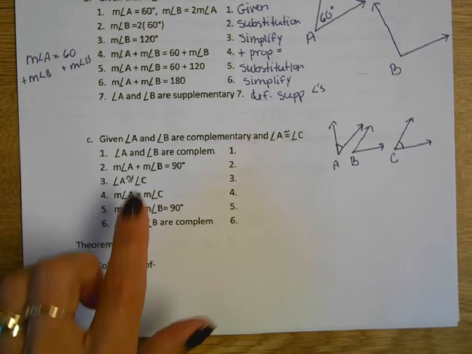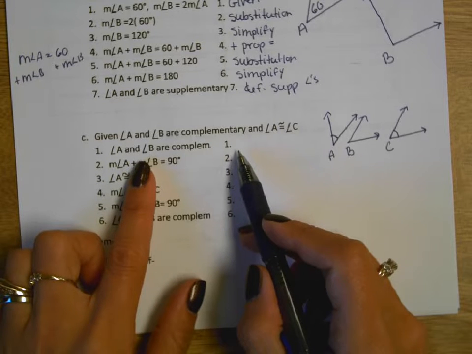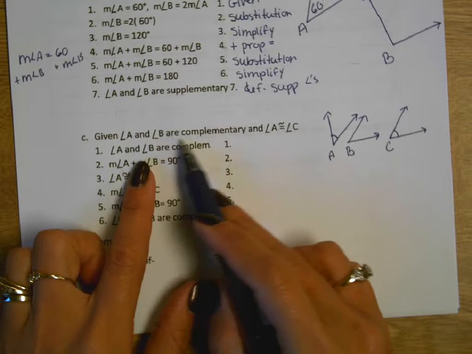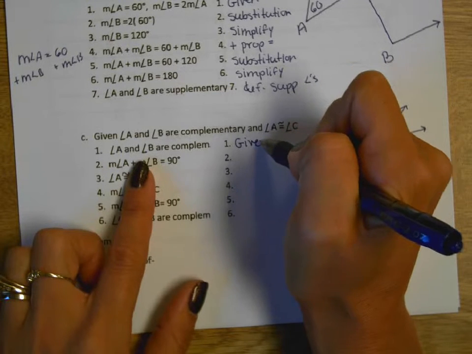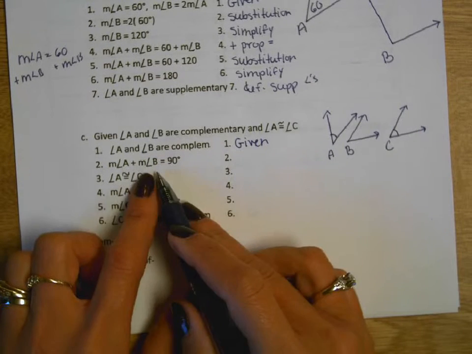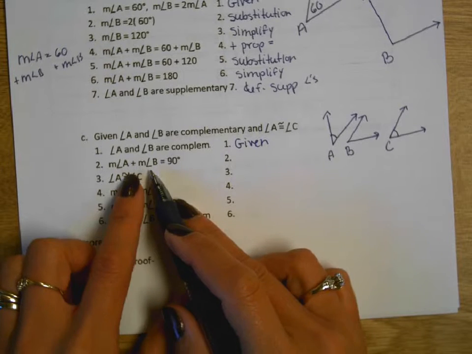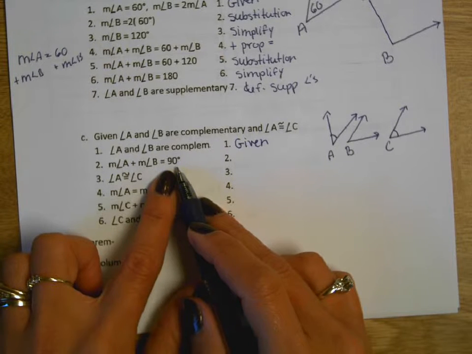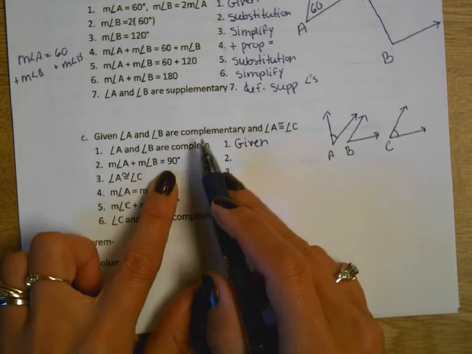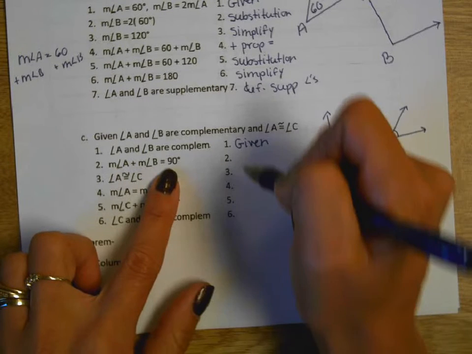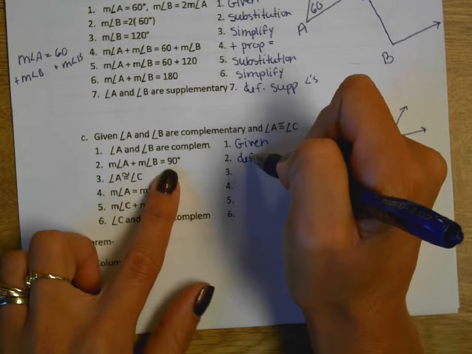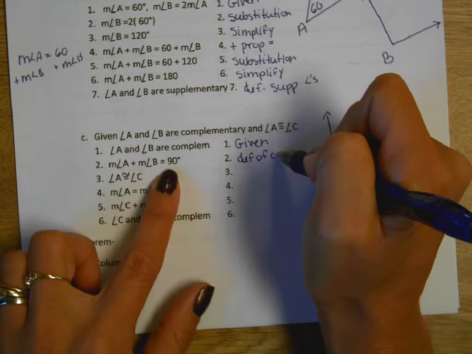Okay. How do I know angle A and angle B are complementary? It's in the given. Angle A and angle B are complementary in the given. What lets me say that the measure of A plus the measure of B equals 90? The definition of complementary. Remember, complementary means they add up to 90, and that's what they wrote. A plus B equals 90. That's right from the definition of complementary.